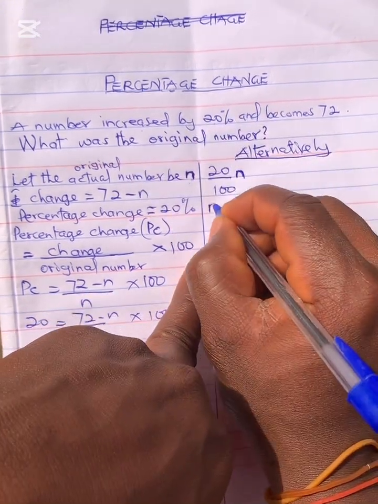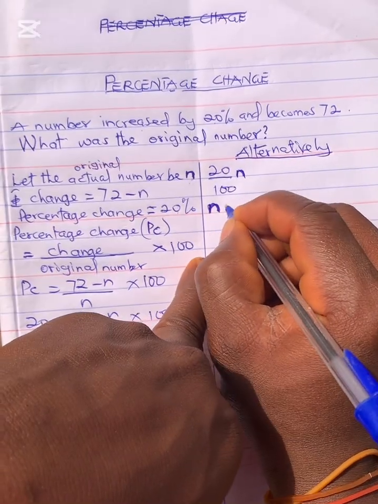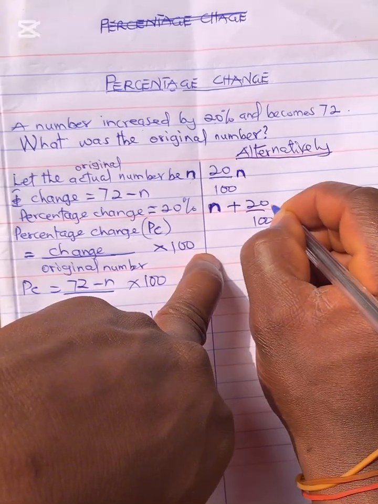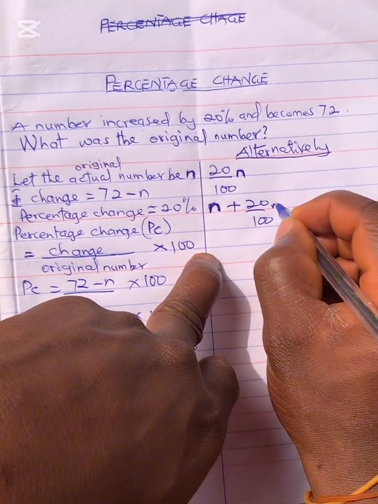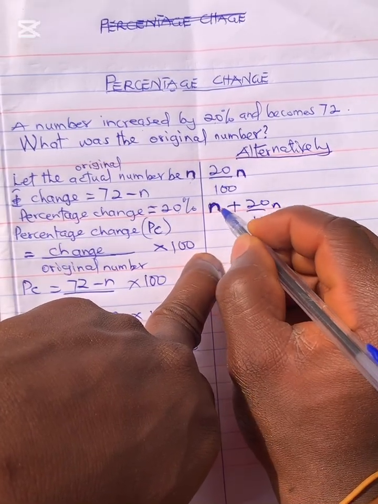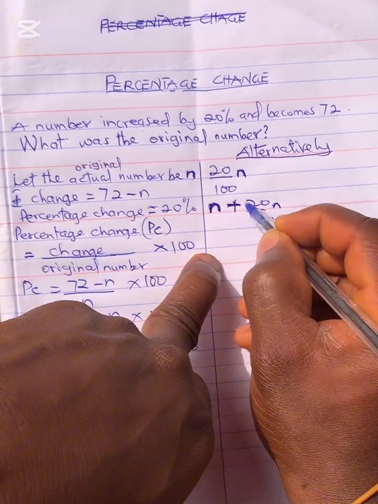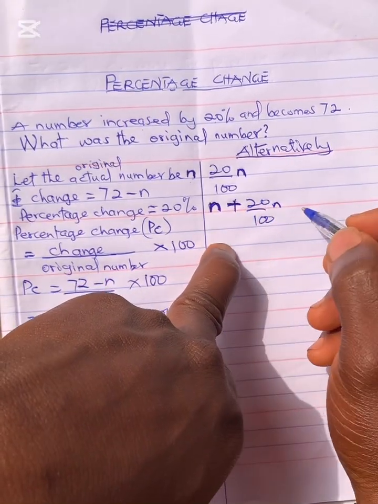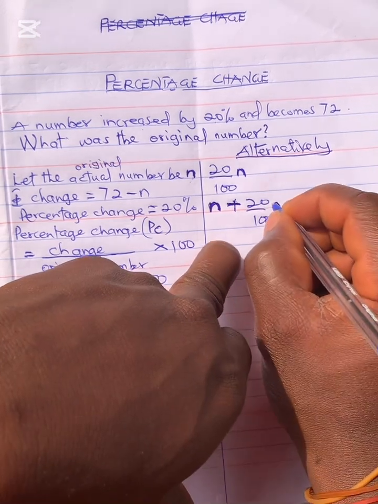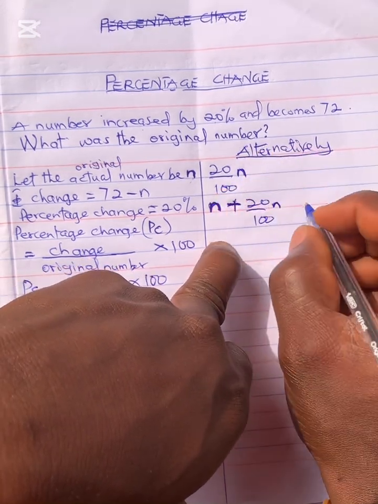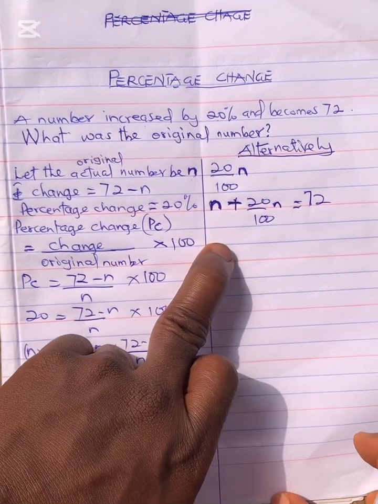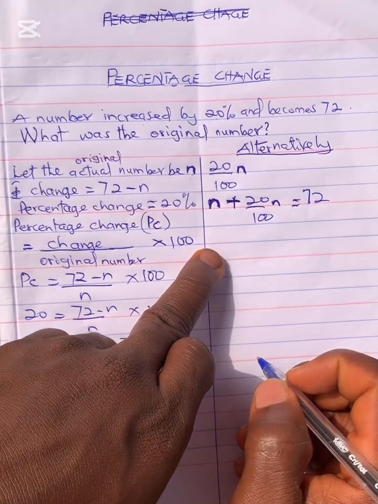So since the number N increased by 20%, you get it? 20% of a number is here. Since the number increased, the addition here represents the increment, the additional sum. So increased by 20%, and we got 72. Then you can simplify this equation.